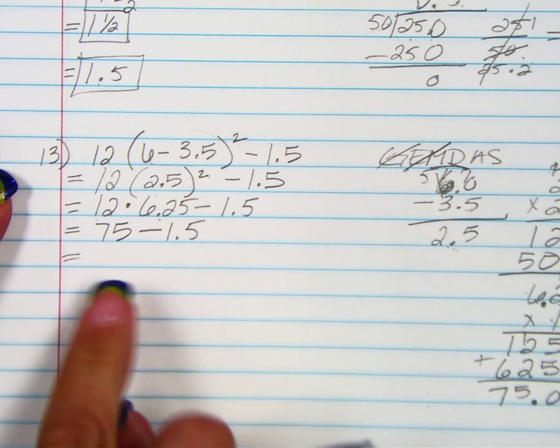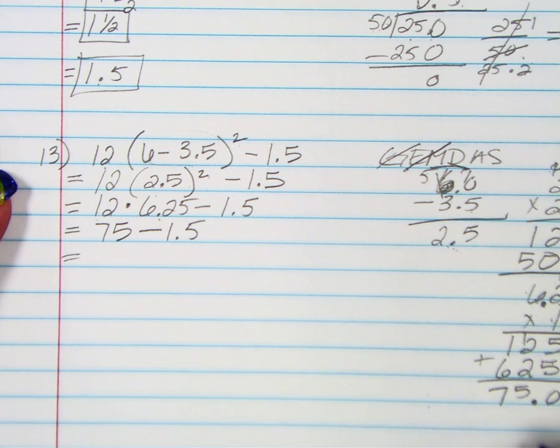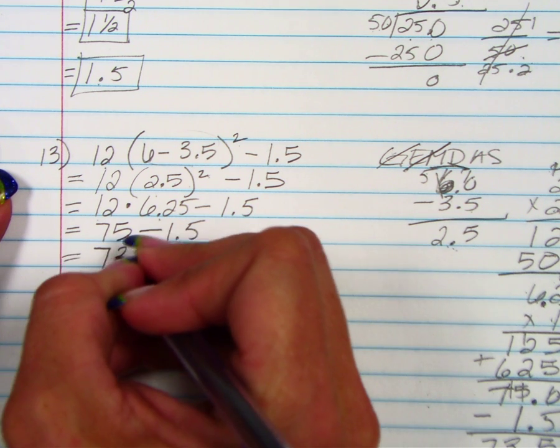And now I have to combine my 75 and my negative 1.5, so I'm really subtracting 1.5 from this. Okay, so I'm going to borrow, and I end up with 10 minus 5 is 5. Bring my decimal straight down. 4 minus 1 is 3. 7 minus 0 is 7, and my answer is 73.5.